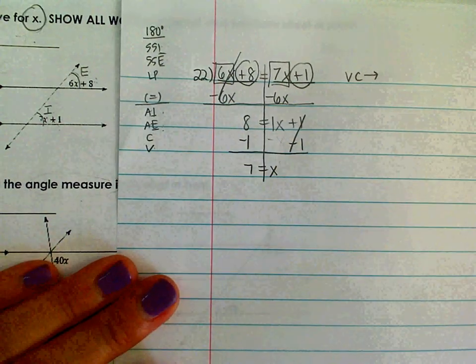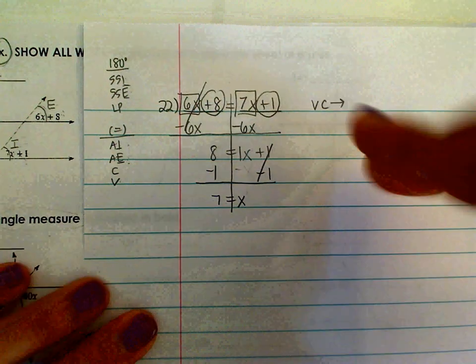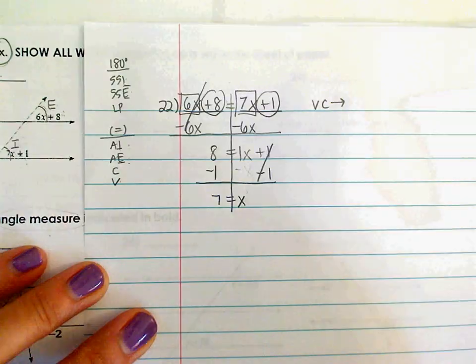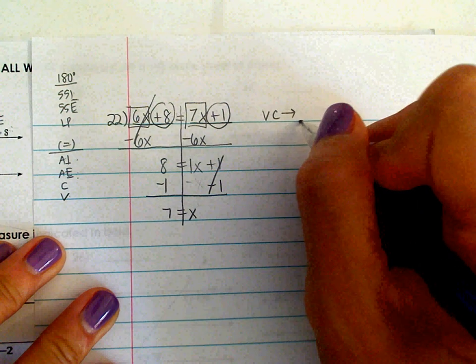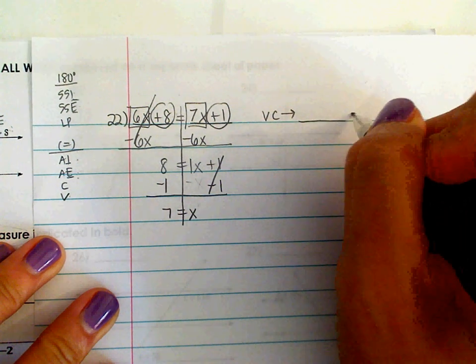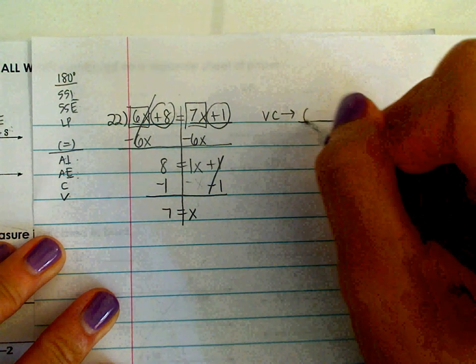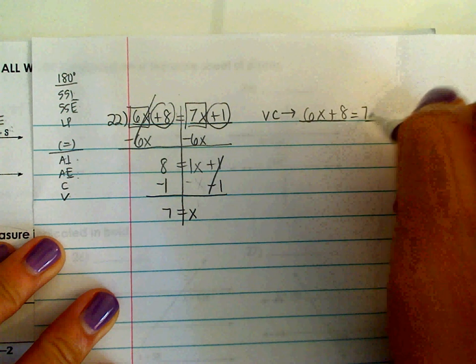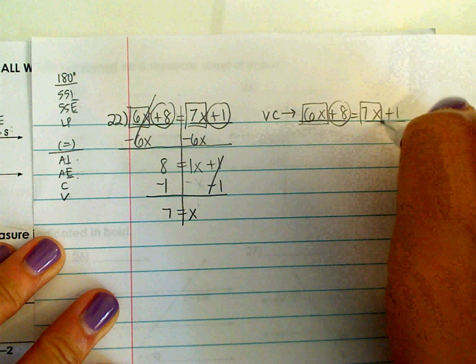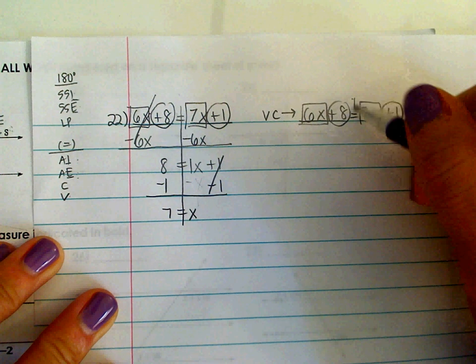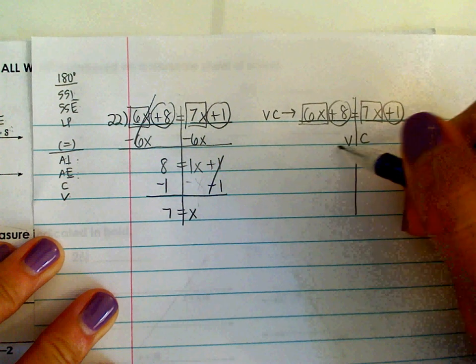Let's check that. Number 22, yes. Alright, now I'm going to use the other method. If you don't need to do this method, then move on and just go on to number 23. So still, because they're corresponding, you're going to do blank equals blank. Fill it in. Box and circle. Draw the line. Variable constant.